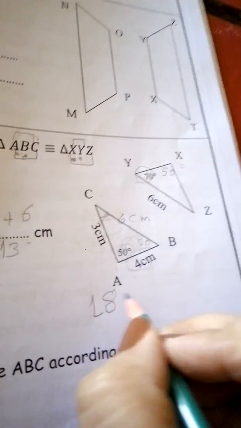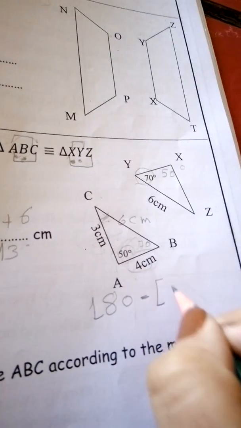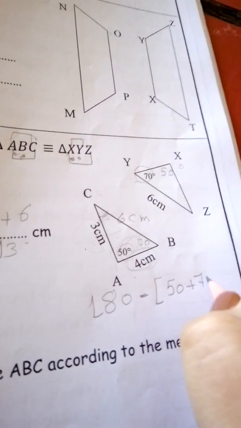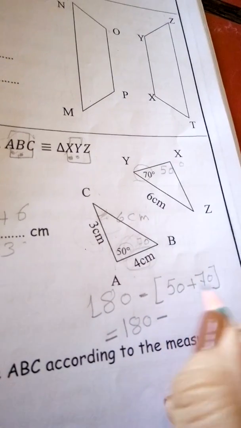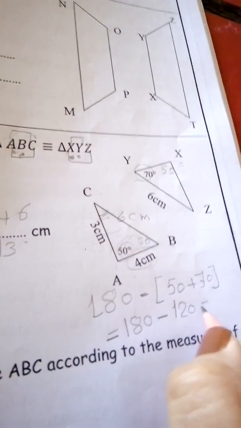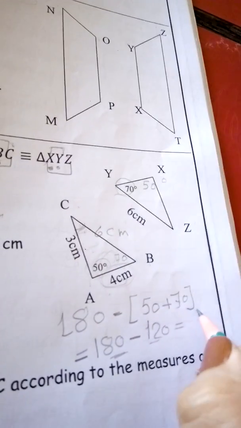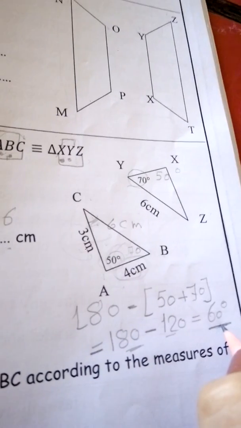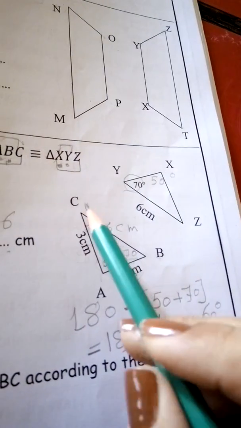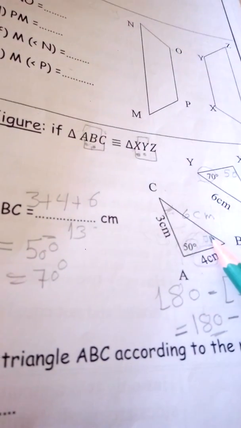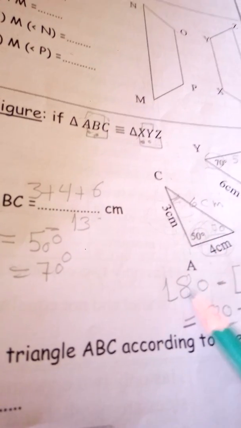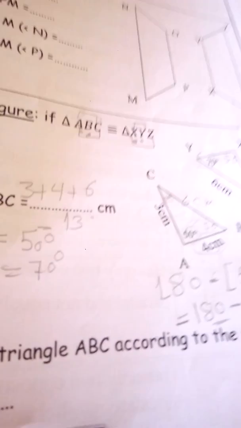To find the third angle يبقى say 180 minus 50 plus 70، يبقى 180 minus 120 equals 60 degree. يبقى الانجل C equal 60، يبقى C equal Z equal 60. يبقى if we have two angles and want the third angle, 180 minus the sum of the two angles.